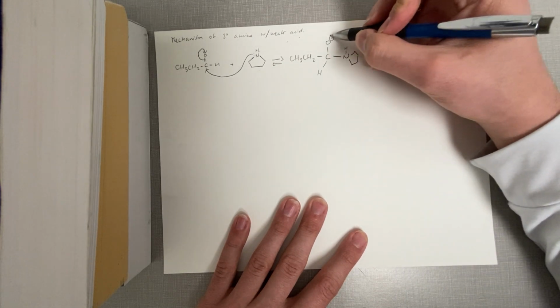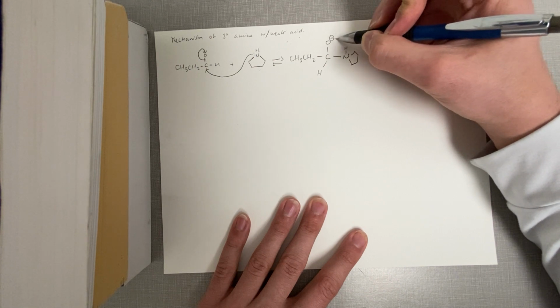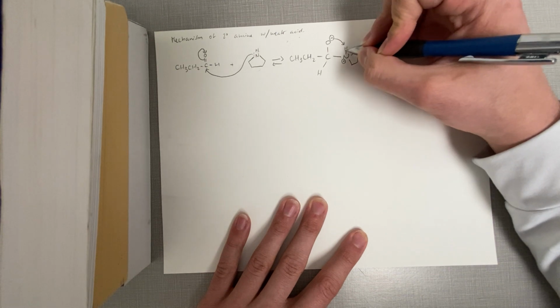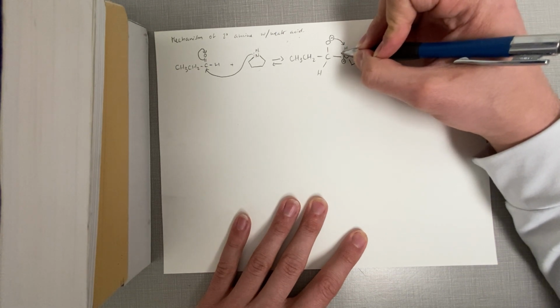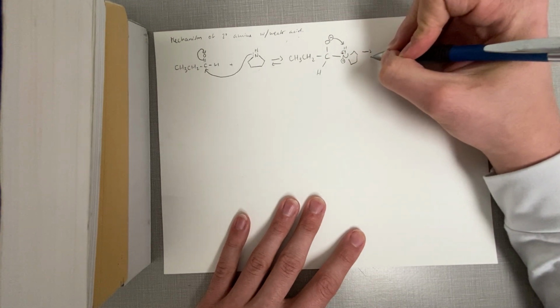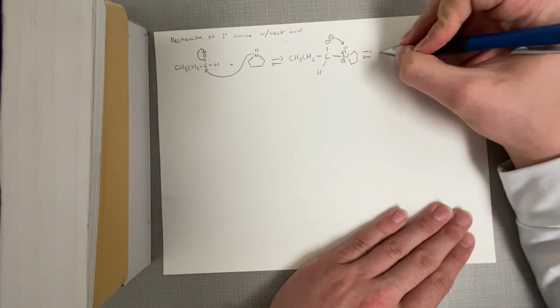Same thing as earlier. This negative charge is going to attack this hydrogen, which is ready to leave because this nitrogen here is going to receive its lone pair and then be neutrally charged again.